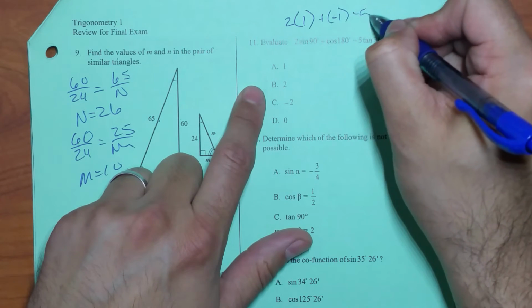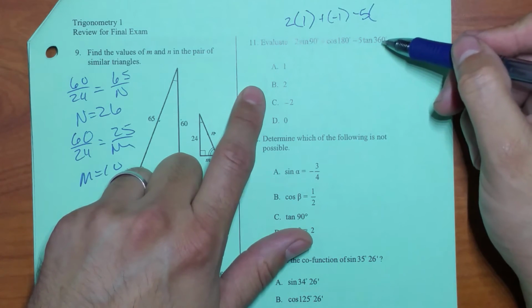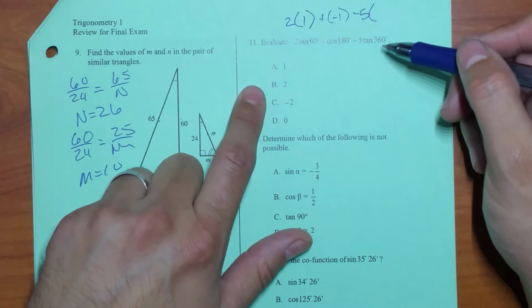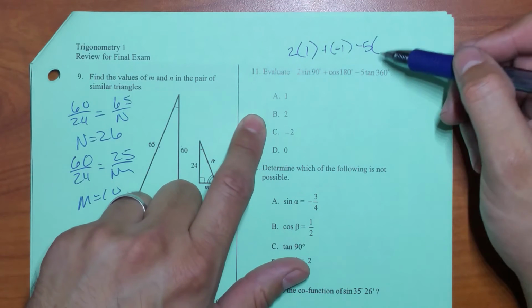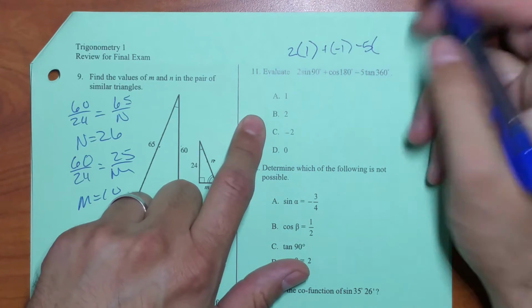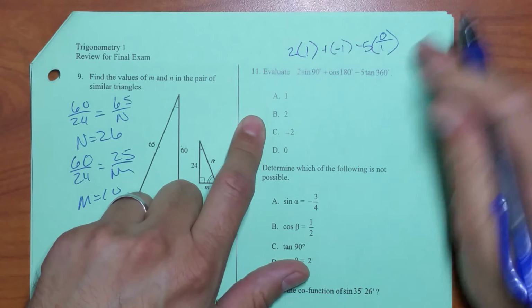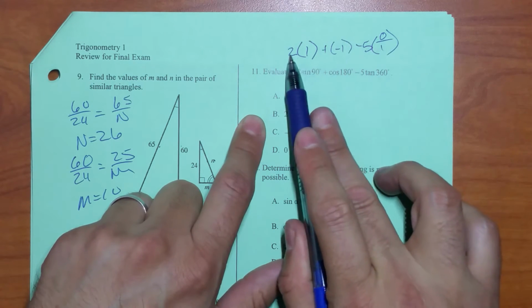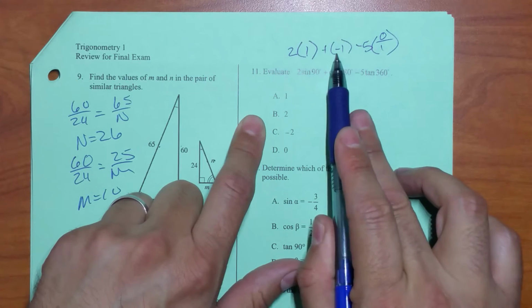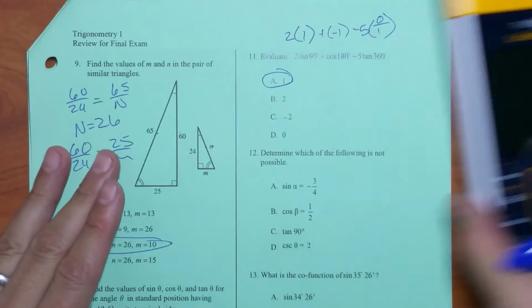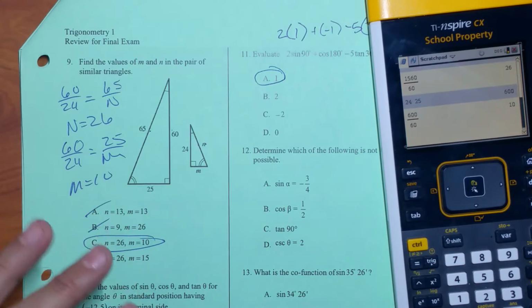And this is going to be minus 5 times tangent at 360. Since tangent is y over x, at 360 that's the same value as we would have at 0. So it's y over x, 0 over 1, which gives me 0. So if this is all 0, it's basically 2 times 1 is 2, minus 1 is positive 1.